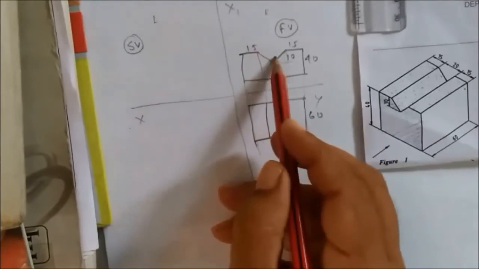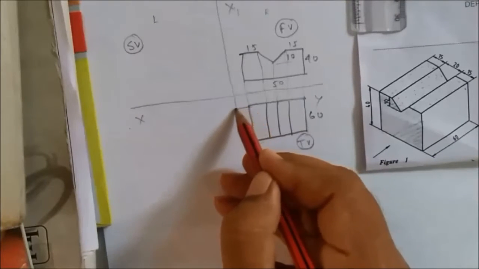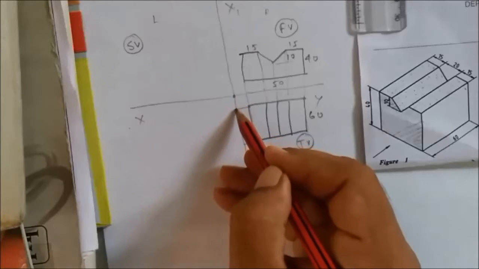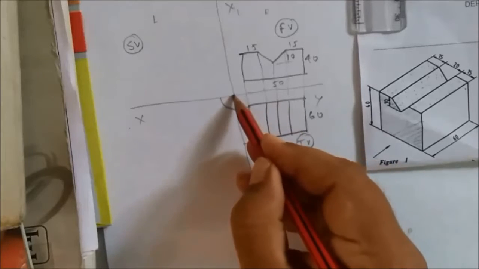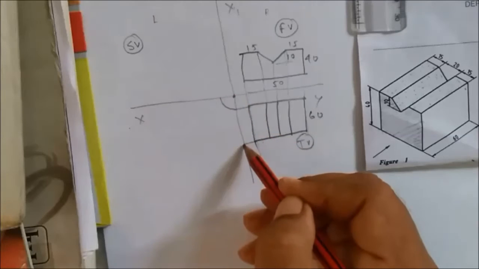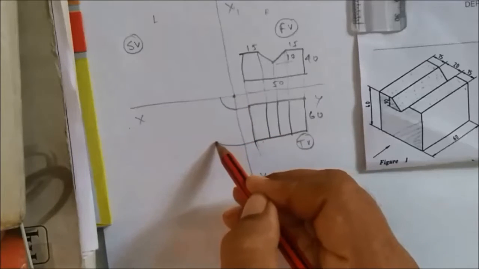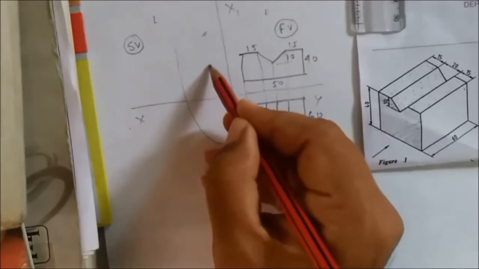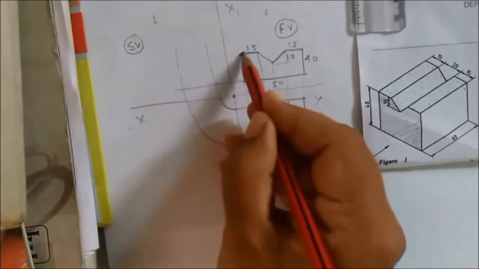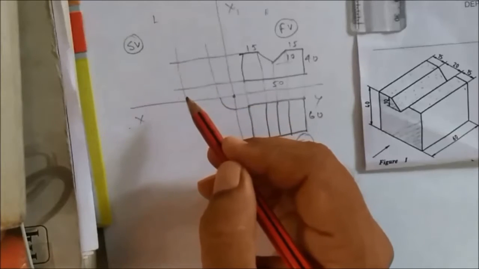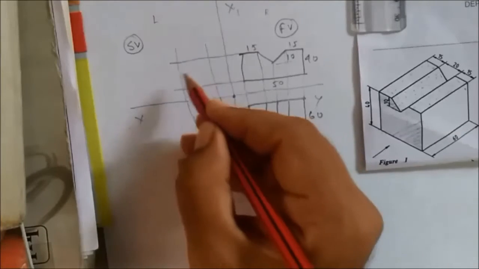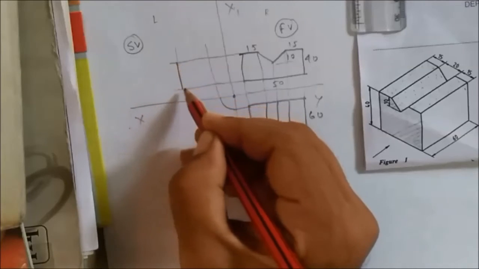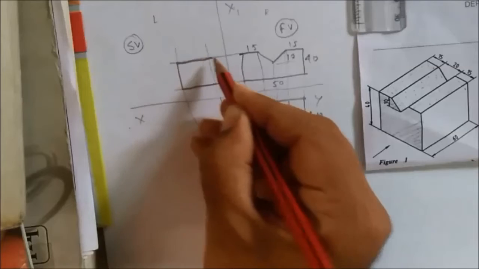First you project this line, then this point is the center, and taking this radius you draw an arc, then center this position, and taking this length you draw another arc. Now project this portion and project this horizontal line. Now you draw this rectangular shape and project this portion.